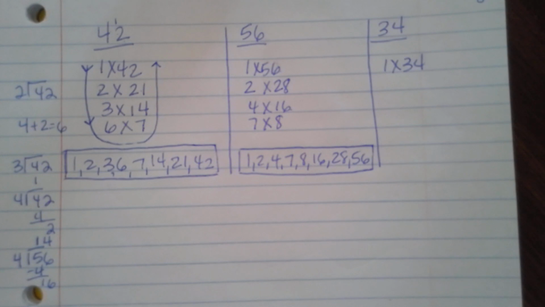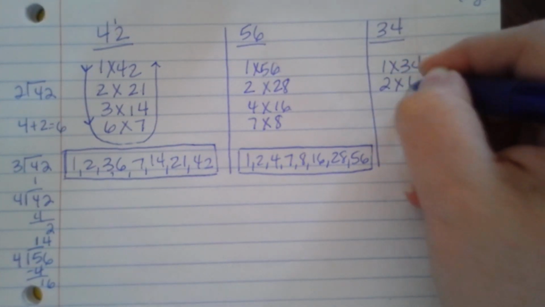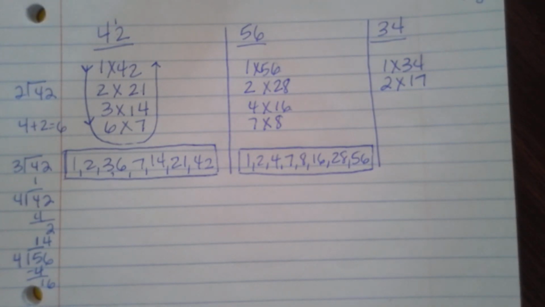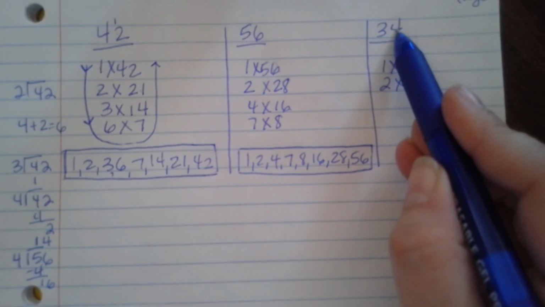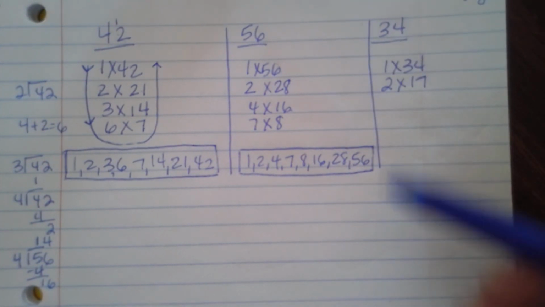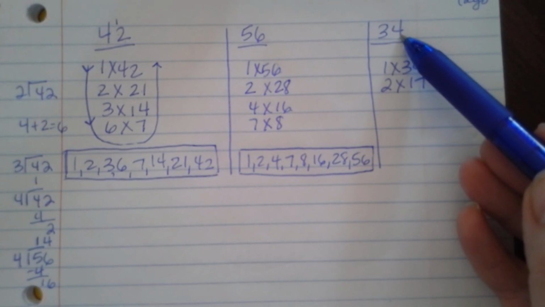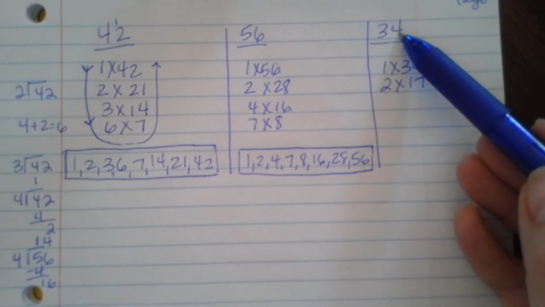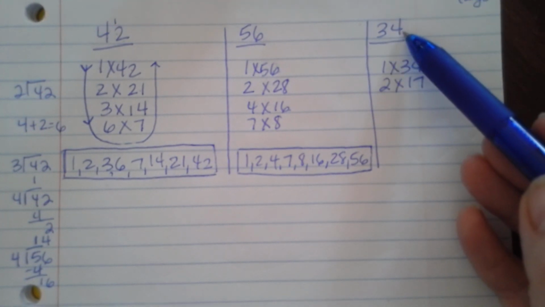We got 1 times 34. Now, I heard you guys say 2. Hopefully you said 2 times 17. Yes. Now, let's walk back through. At least go around the other way next time. Now, 3 plus 4 is 7. 7's not a multiple of 3, so 3 won't go in. 4 times 8 is 32, so 4 doesn't work.